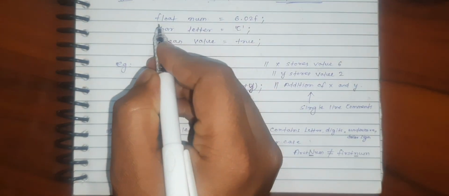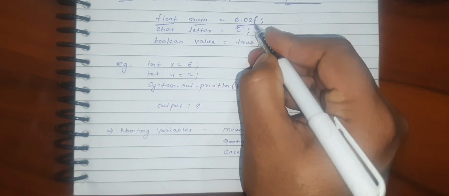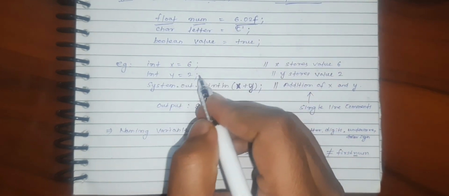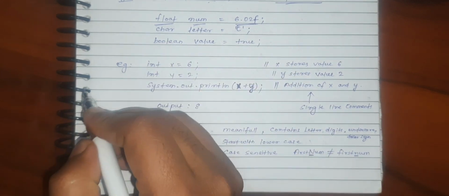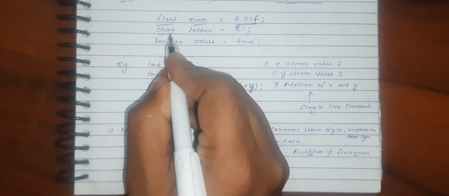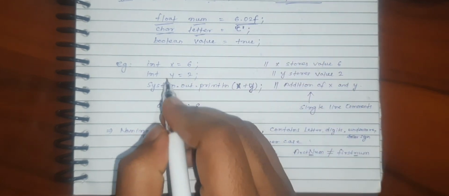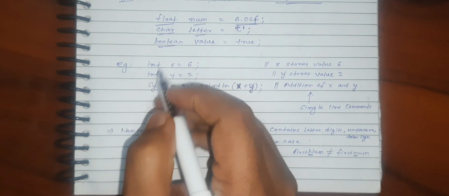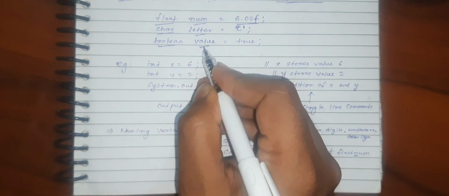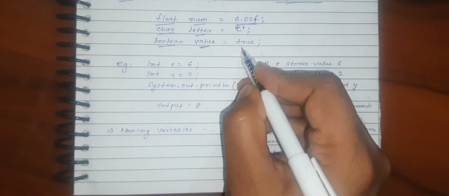Apart from those data types, we have float, the variable name num, and the value. A small f is what we normally give while declaring variables of the float type. Another one is char, for a character, with any meaningful variable name, let it be letter, and we have assigned capital C in single quotes. Semicolon is a must for ending the syntax. Then another one is boolean, for the state, either true or false. Let it be value, or sometimes flag, and assign the true or false value to the boolean variable.